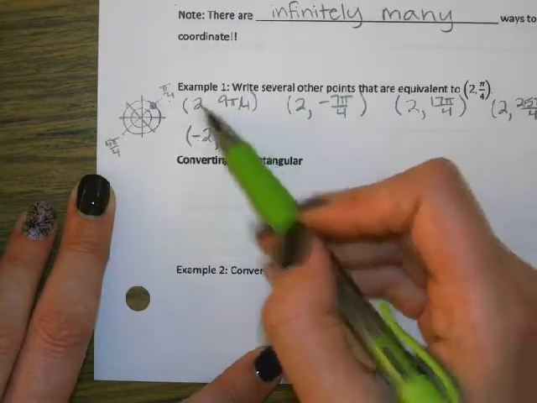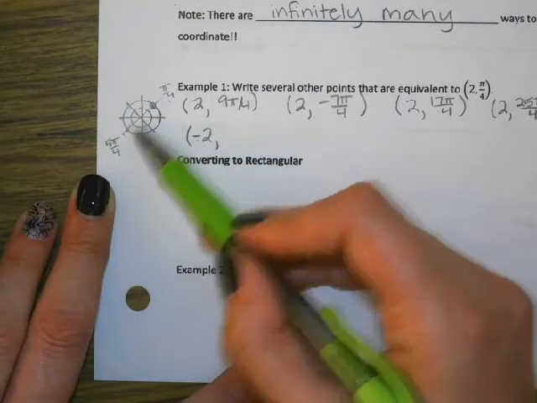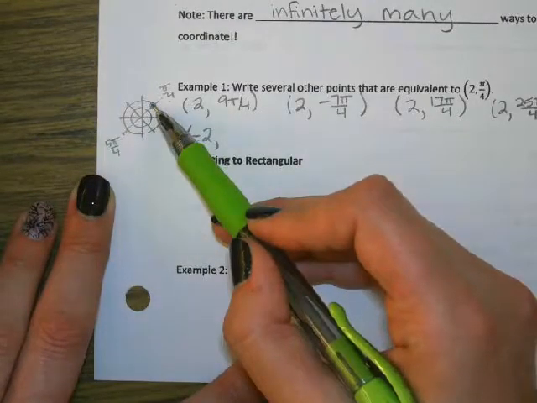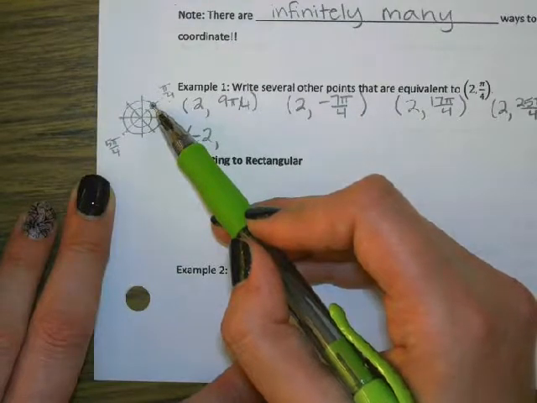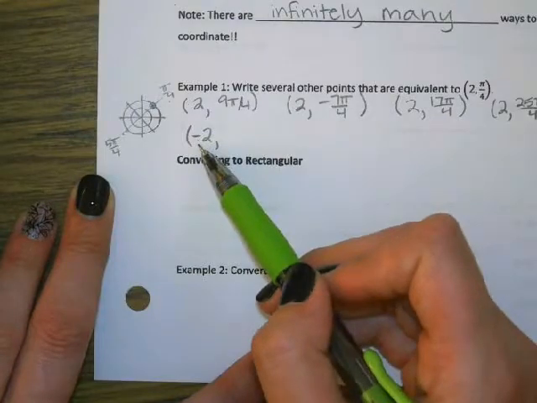Adding pi puts you on the wrong side of the circle. A negative radius cancels it out, puts you back on the right side of the circle. Does that make sense how we're thinking about it? Okay. So the -2 puts you on the wrong side of the circle, right?